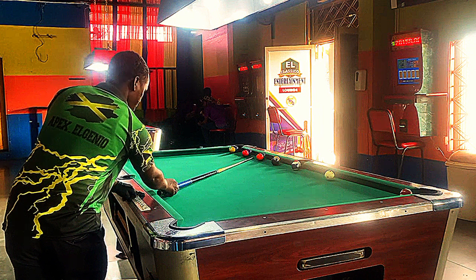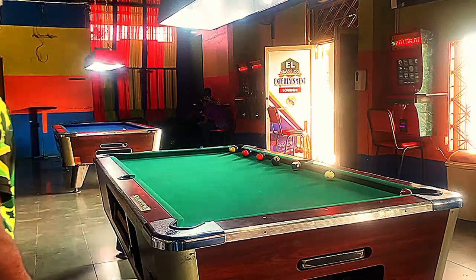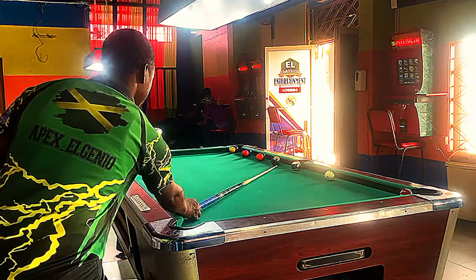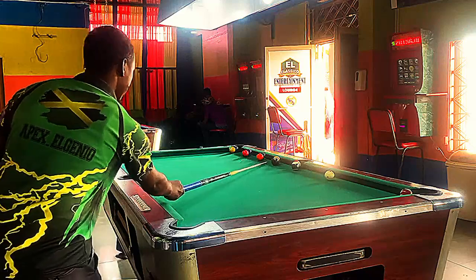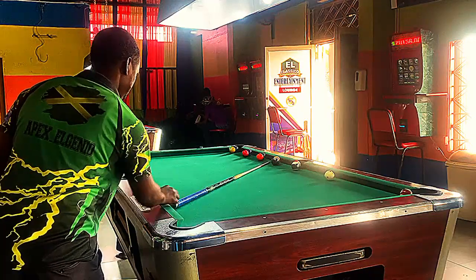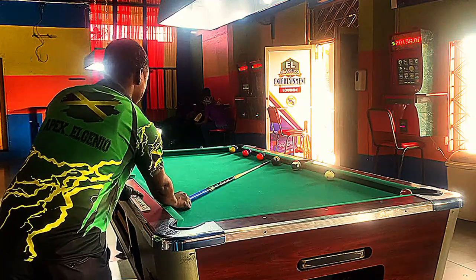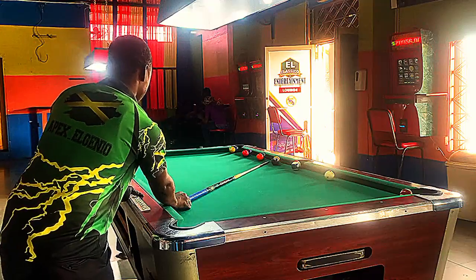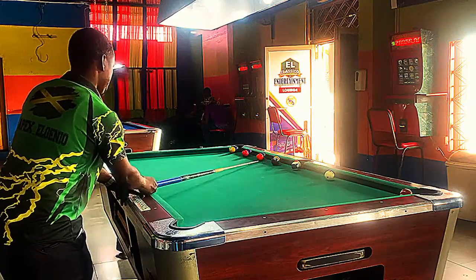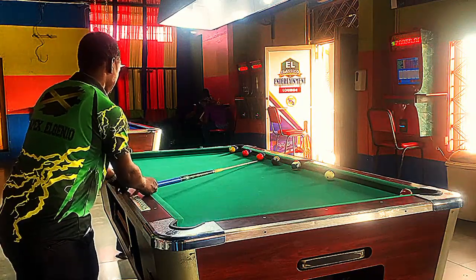Now, this is a very sensitive drill in terms of many things. Well, there are a few things that can potentially cause you to miss your target. Number one, it can be mostly speed, based on how hard you hit the object ball.